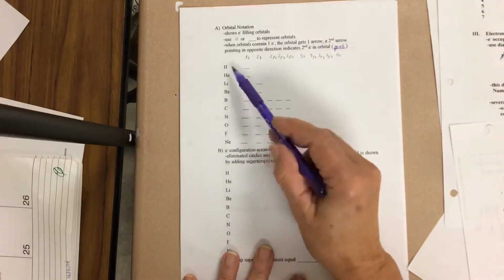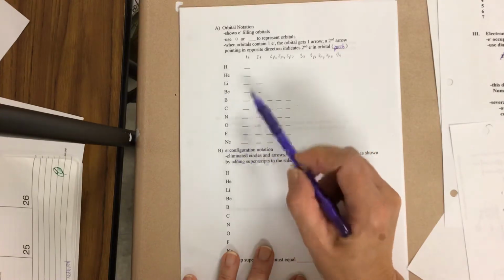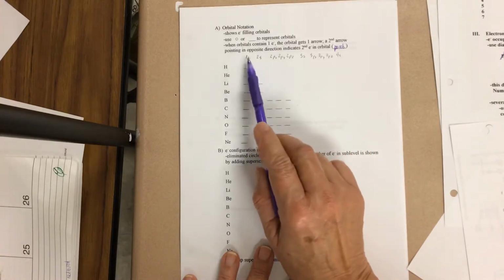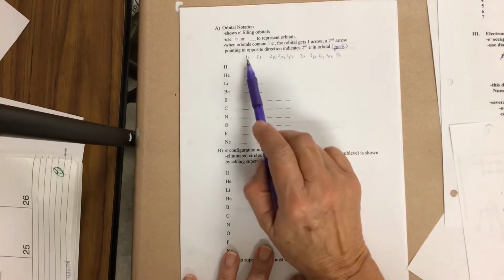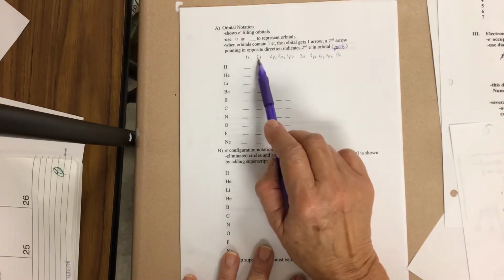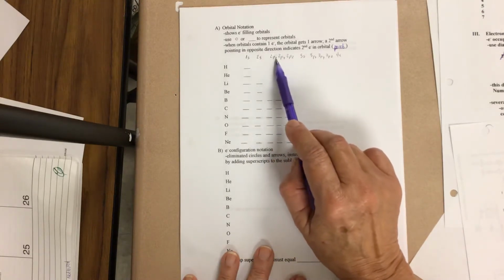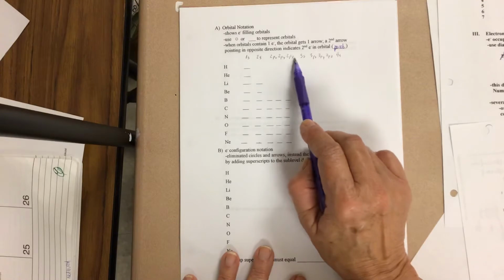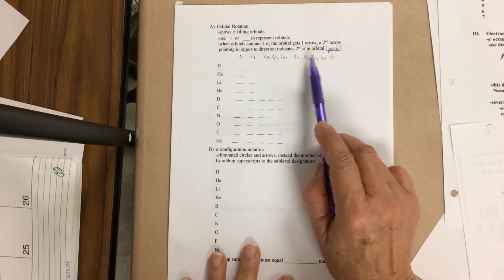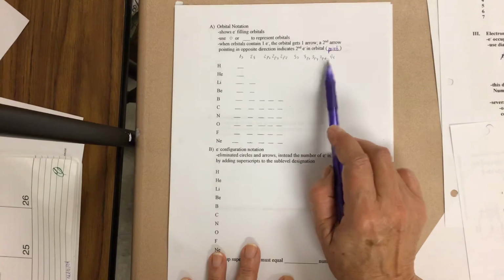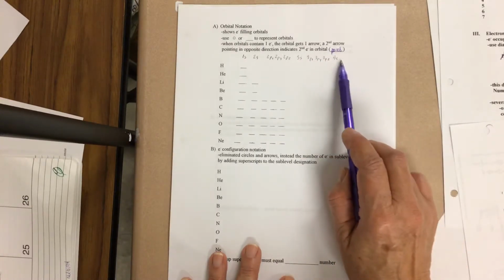Okay, so I've listed your elements from hydrogen to neon, and you might want to pause for a second, and then you need to list your orbitals across the top. So there's going to be 1s, and then a 2s, and then remember there are three different p's, so it's 2px, 2py, 2pz. Then you have 3s, and then 3px, 3py, 3pz, and then 4s. And obviously it would go on, but we would never go past 4s.